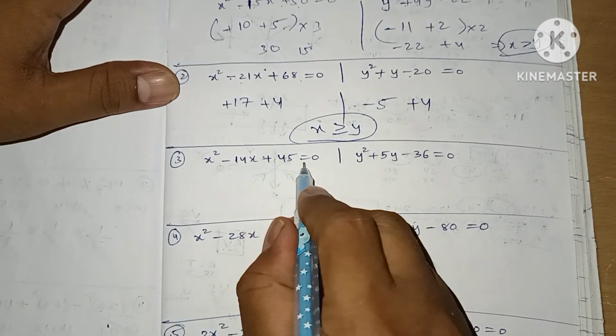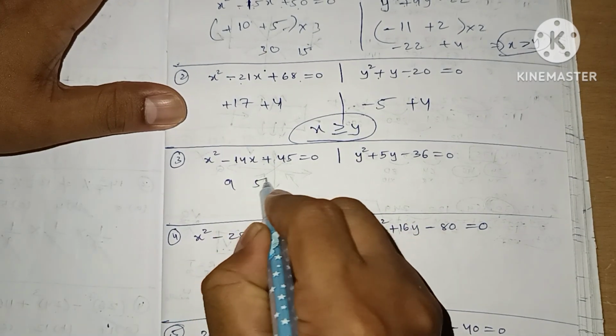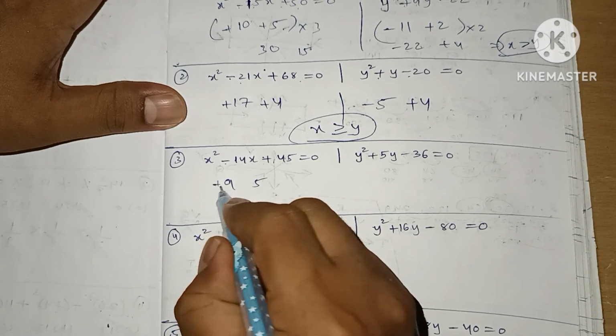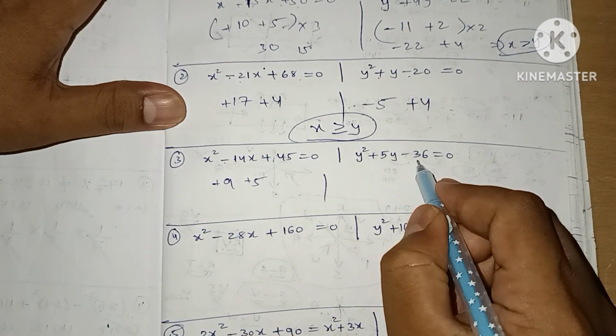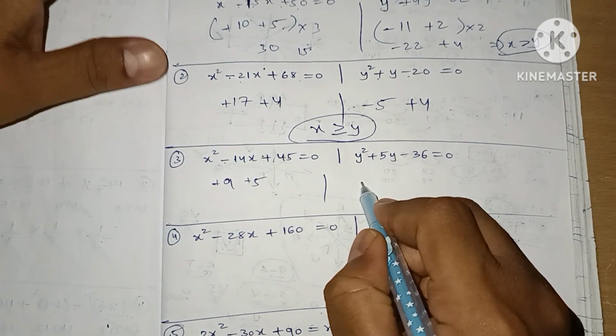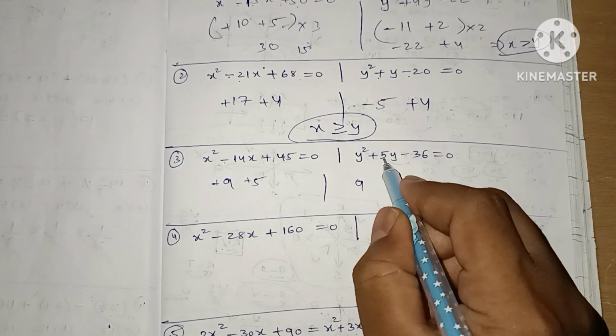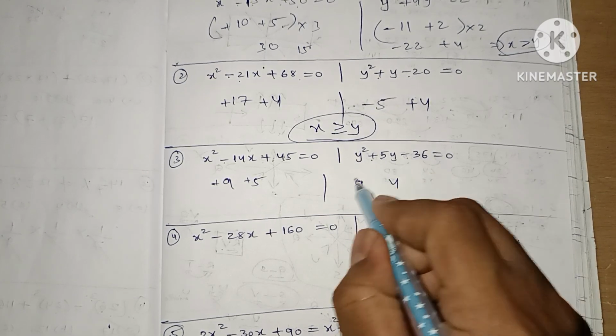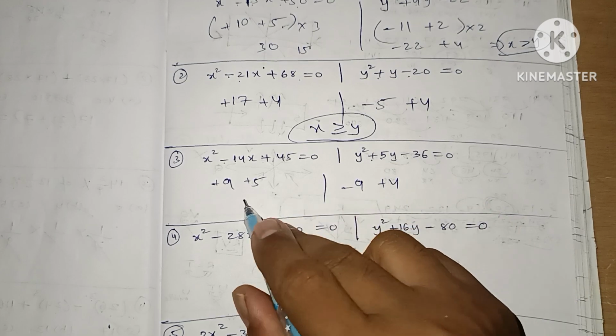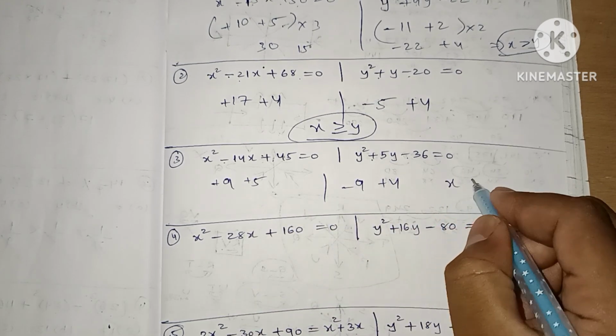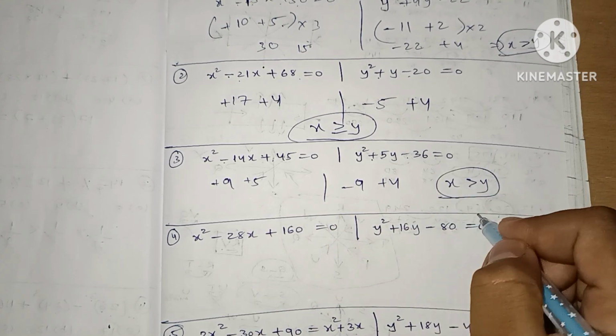Third question, 45. 9 5 times is 45. Minus and plus means the roots are in positive. 36. Okay, 9 4 times is 36, and we got 5. Plus and minus means minus and plus are the roots. Now by comparing these two, it is clear that x is greater than y.